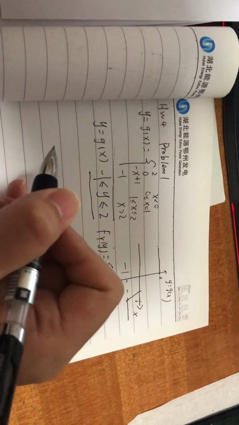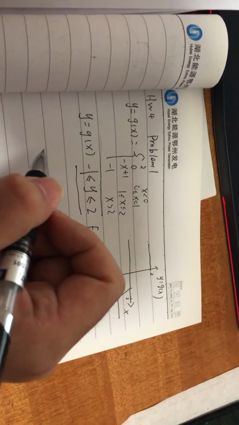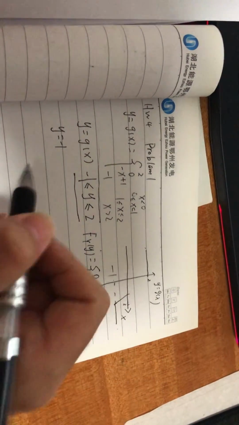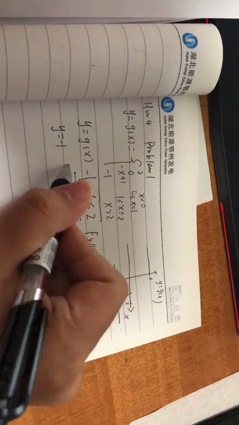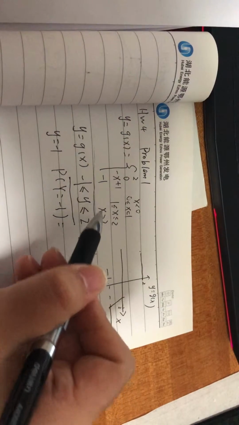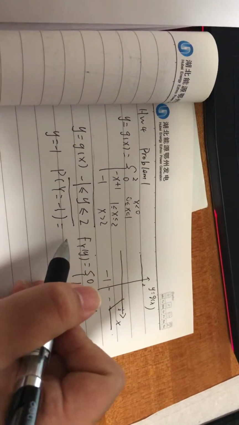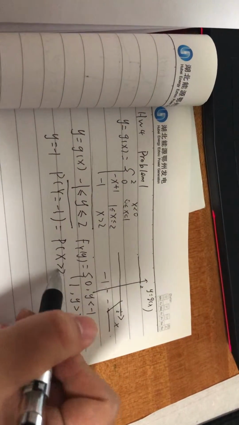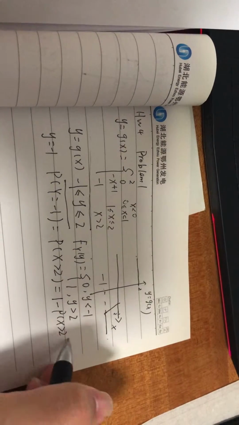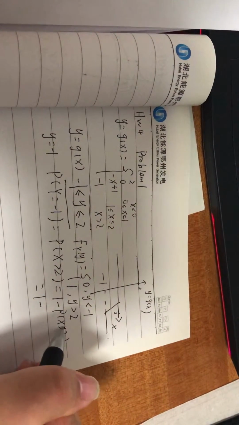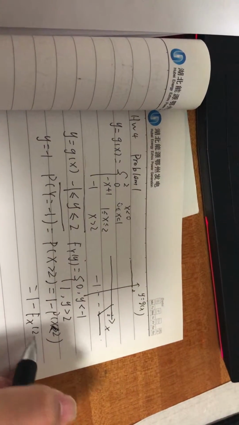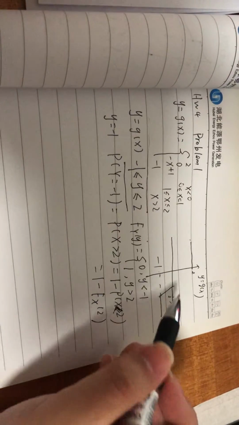When y equal to -1, the probability that Y equals -1 is the probability that x is greater than 2, which is 1 minus capital F_X(2).